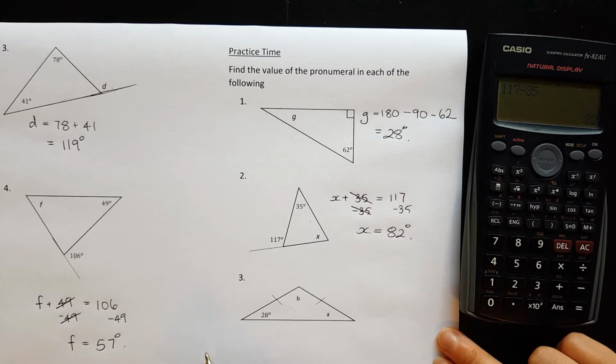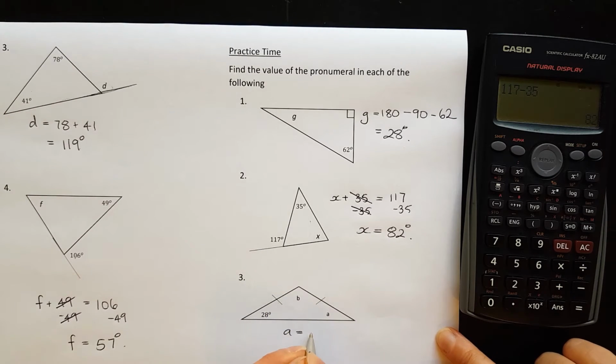Exterior angle rule. Okay, question 3, we have two pronumerals to find, and these markings here tell me that this is an isosceles triangle. Remember we said that isosceles triangles also have equal angles opposite those equal sides. So that means that a is going to be equal to 28 degrees, because they're what we call the base angles of isosceles triangles.